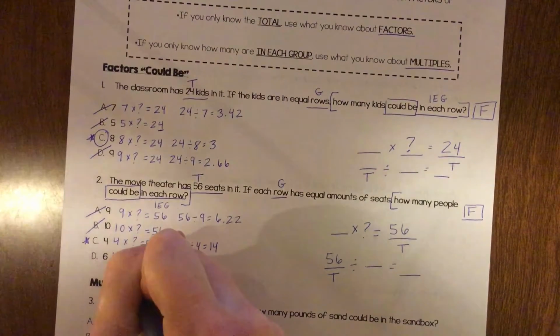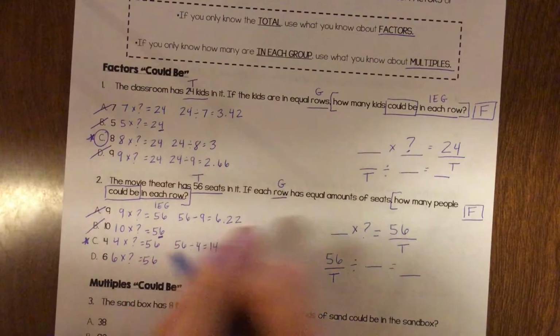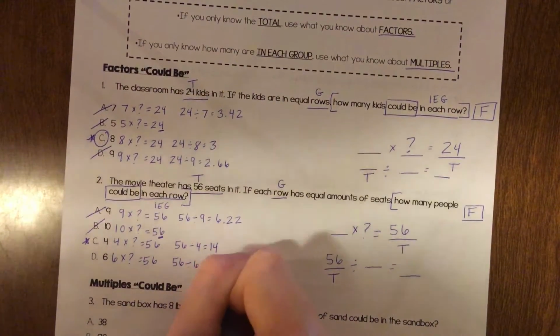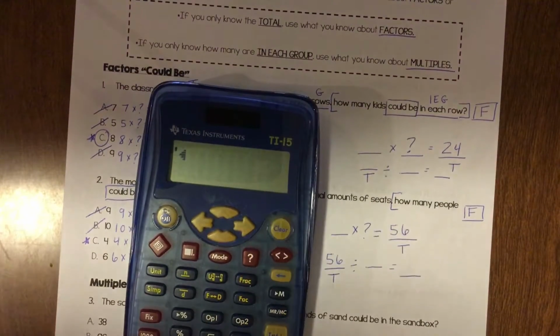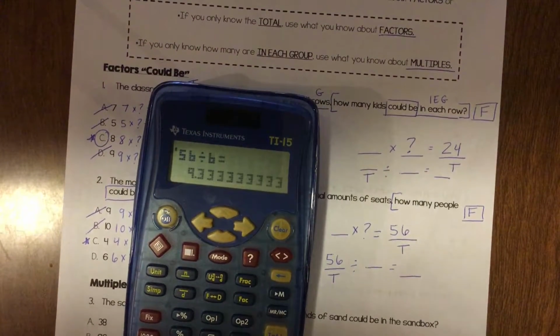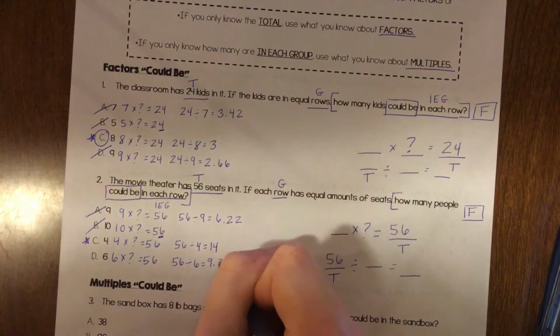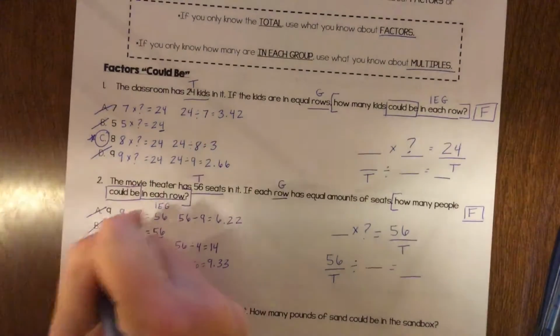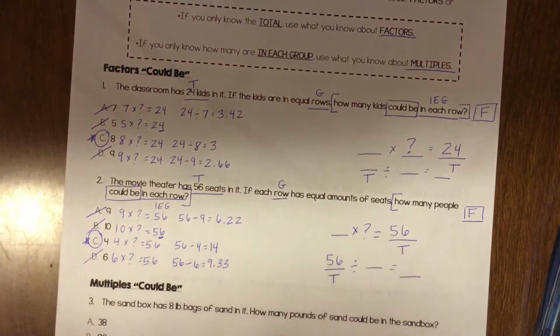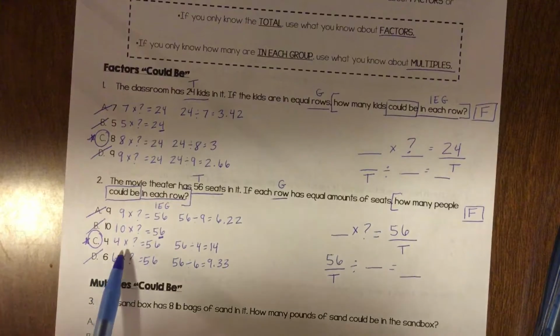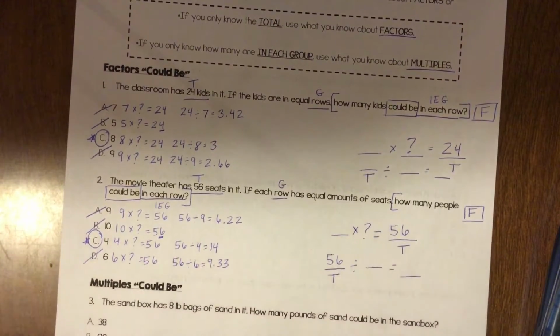6 times something equals 56. Do the inverse operation, 56 divided by 6. Plug it into your calculator. 9 point, a bunch of 3's. So 9.33, not a whole number, cross it out. I know C has to be my answer. How many people could be in each row? There could be 4 people in each row.